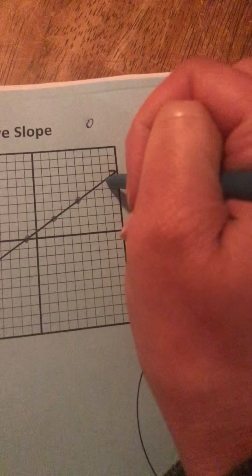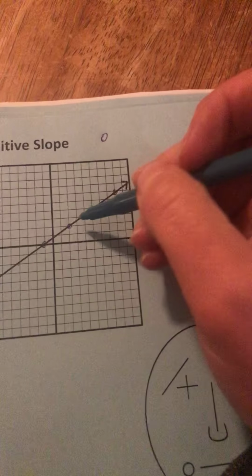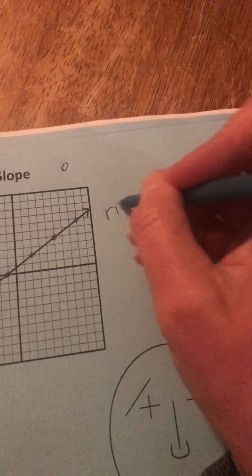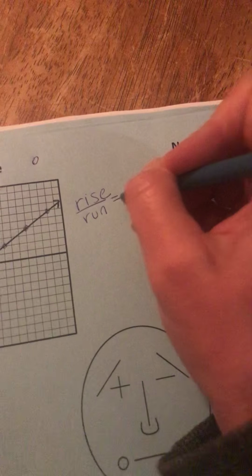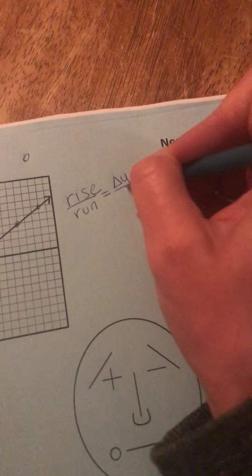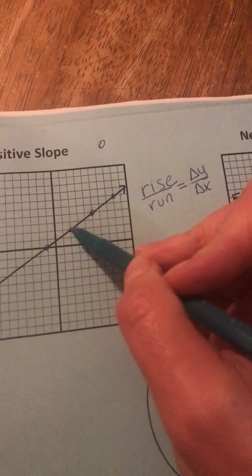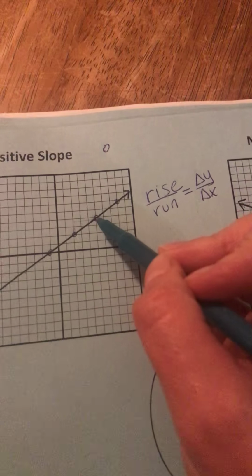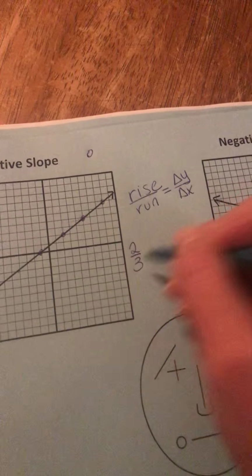I'm going to go through and show you a couple, well, I didn't do a very good job drawing this line. There's a couple more lines. So what we're going to do is we're going to count the rise over run, or the change in y over the change in x. So I'm going to go to one of my points and I'm going to rise 2 and run 3. So the slope of this line would be 2/3.